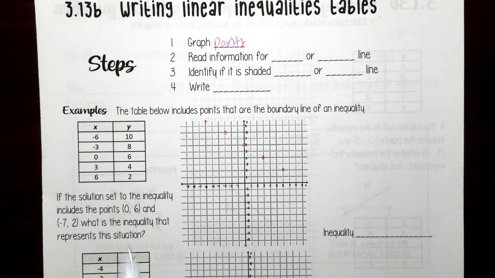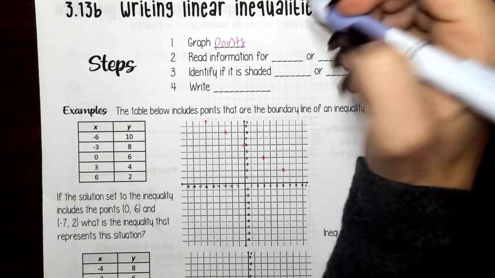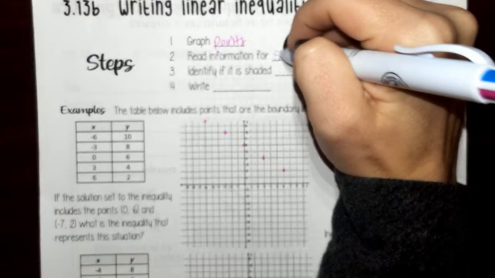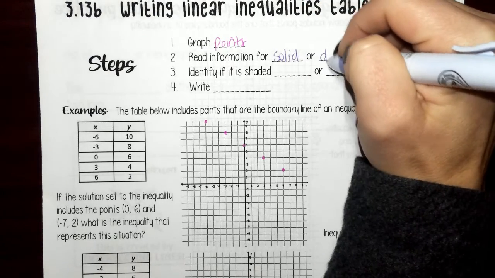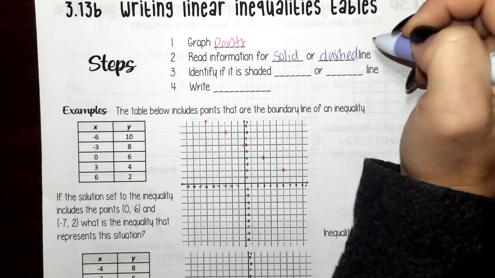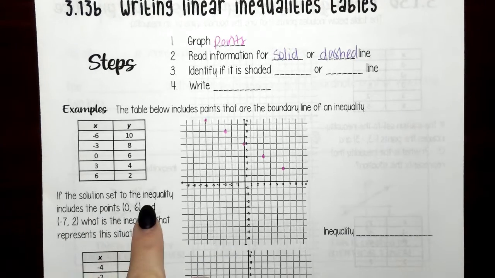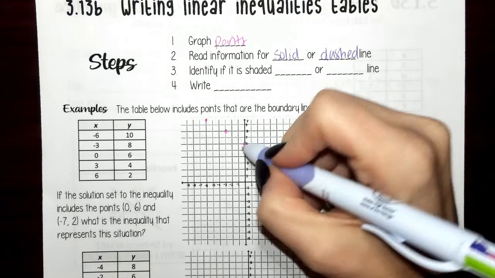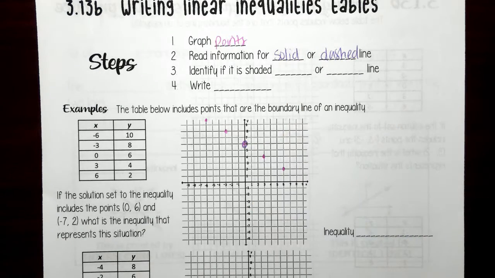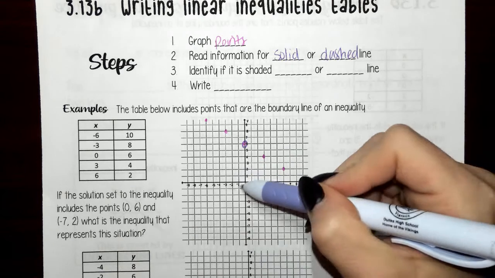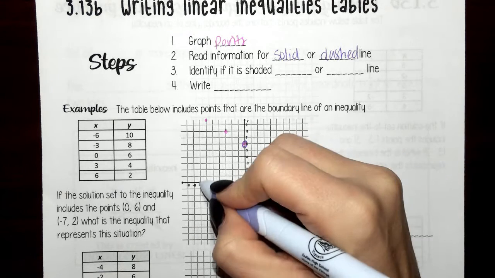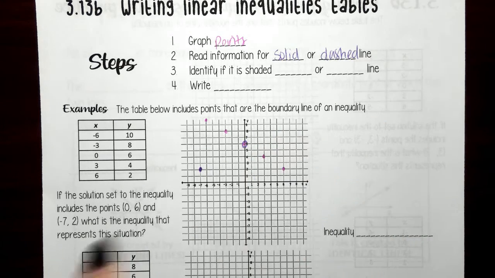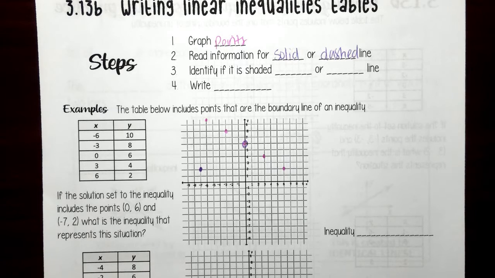And then we're going to read this information to determine if it is a solid or a dashed line. This information says if the solution set of the inequality includes (0, 6), so this point right here, and (-7, 2), this point right here, what is an inequality that represents the situation?